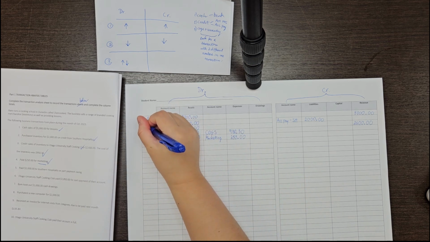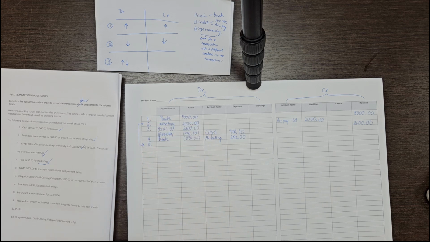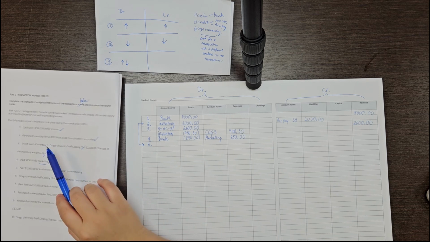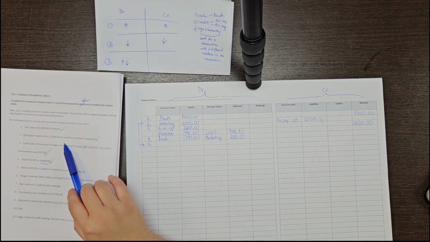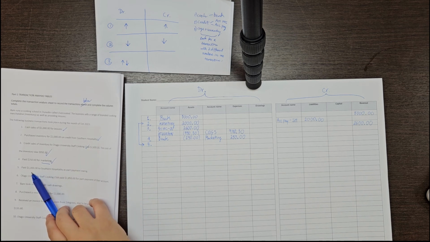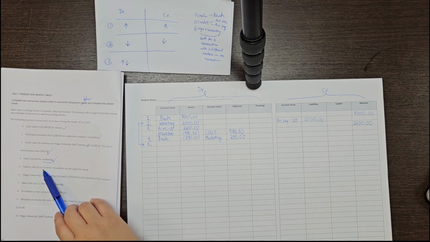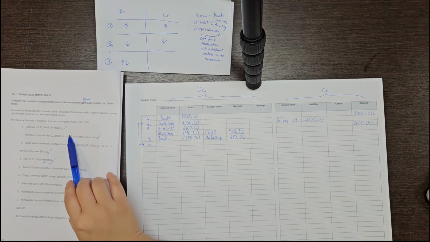So transaction 2 is linked with transaction 5. We look back at what happened in transaction 2. In transaction 2, we bought inventory on credit from Southern Hospitality, but in transaction 5, we paid $1,000 of the loan that we initially created with Southern Hospitality.